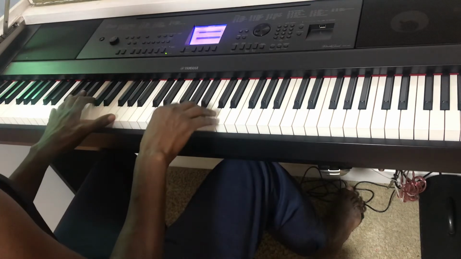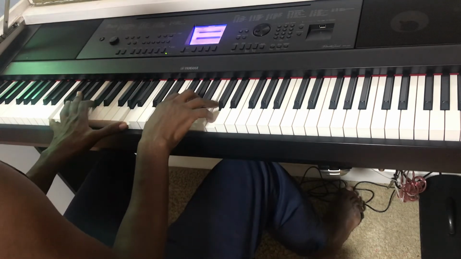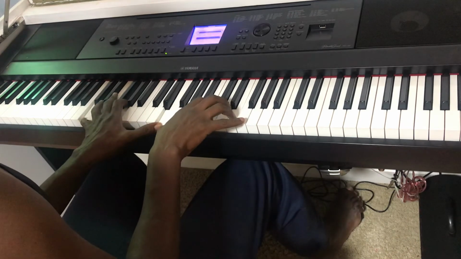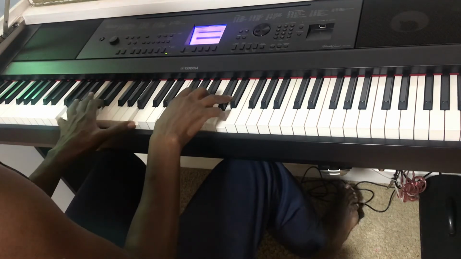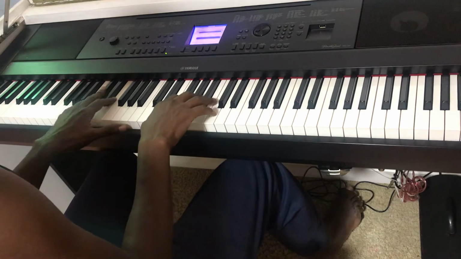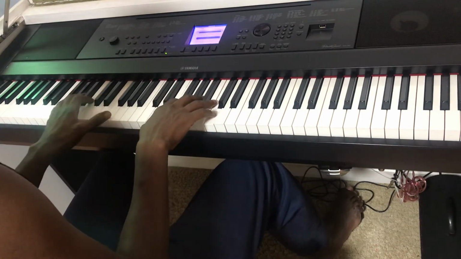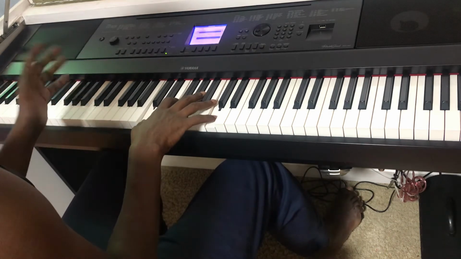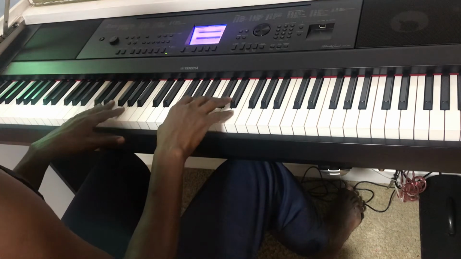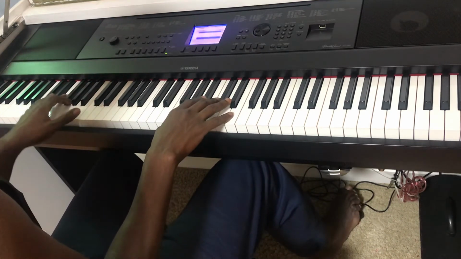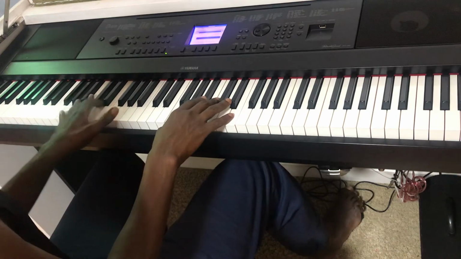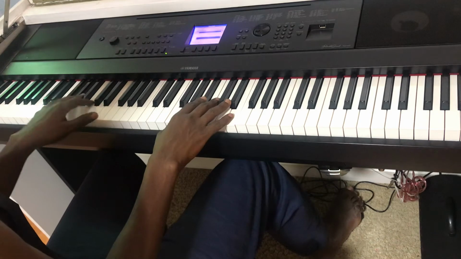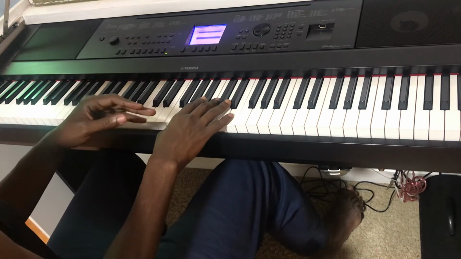Same thing here, also the same thing. If you don't have long fingers like I do, so you can just do this. Yeah. Right? They sound.